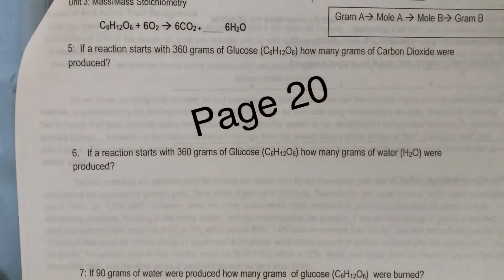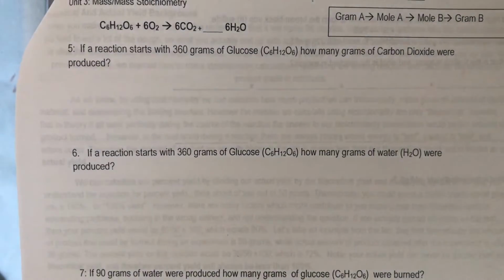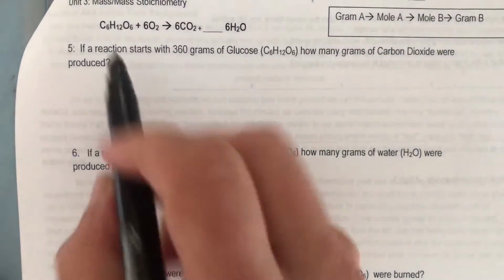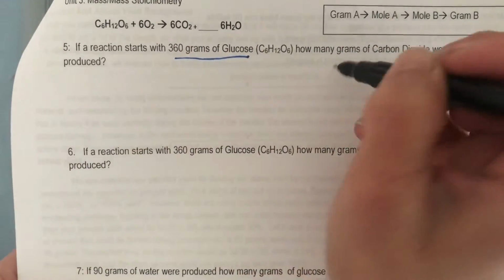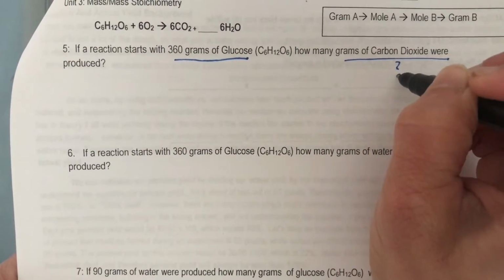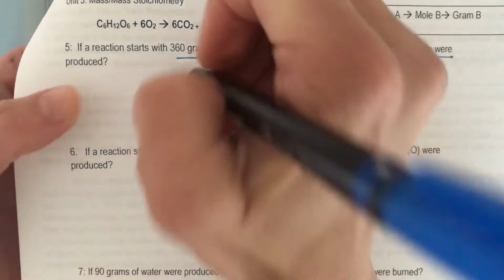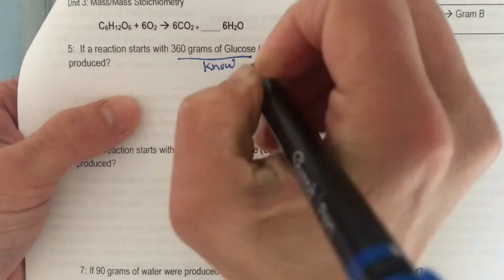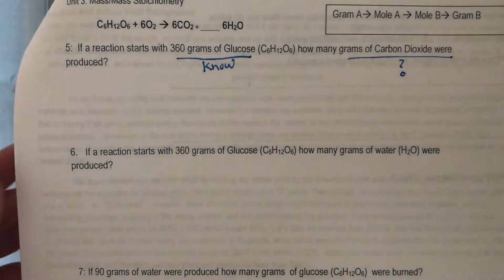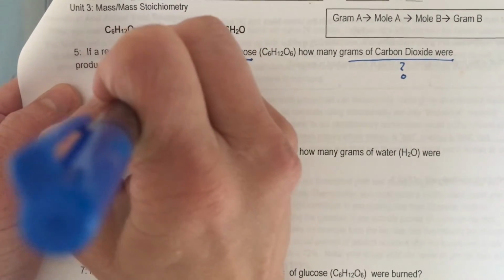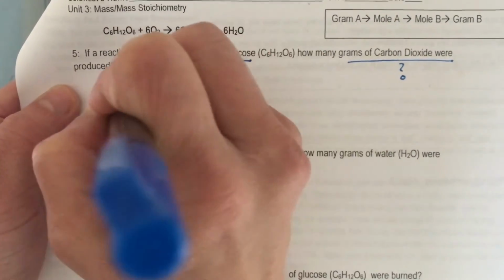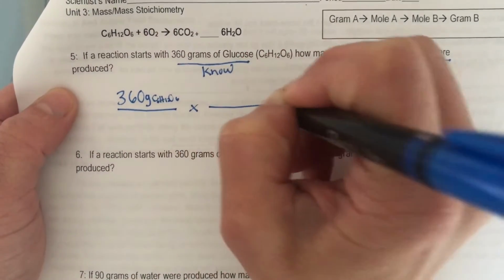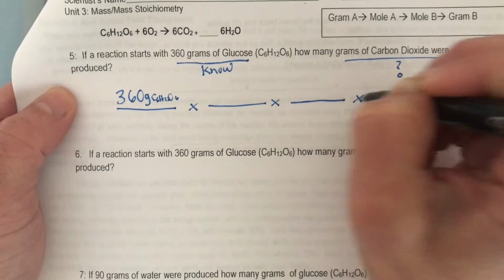I'm going to do one last example problem on page 20, and the rest of the problems you guys should try on your own and check your answer key to see how you're doing with them. If a reaction starts with 360 grams of glucose, C6H12O6, how many grams of carbon dioxide were produced? So this again is a grams to grams stoichiometry problem. I'm marking down what I know, and I put a question mark under what I'm looking for. I start by writing what I know. 360 grams of glucose, C6H12O6. And since this is a grams to grams problem, I need to have 4 conversions. So I'm going to write them in.